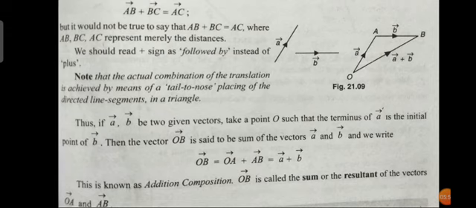Okay, vector A plus vector B, that is the triangle law. We can form a triangle using two vectors. When two sides are given, the addition of those two sides gives us the third side. So we should read the plus sign as "followed by" instead of "plus".